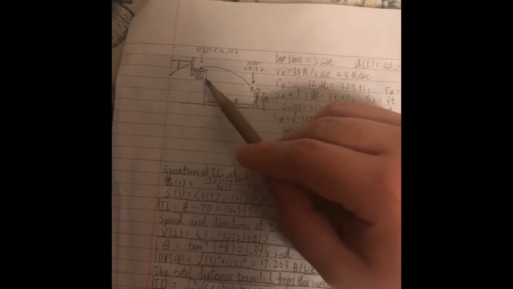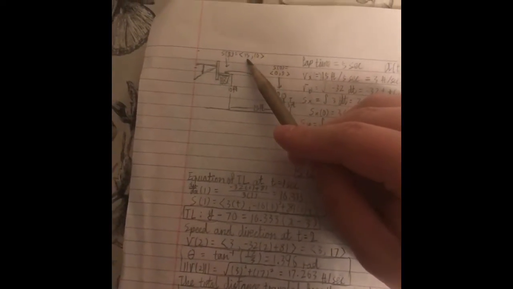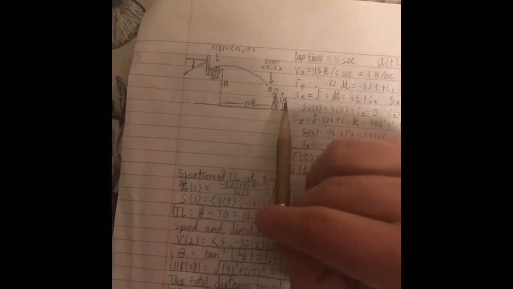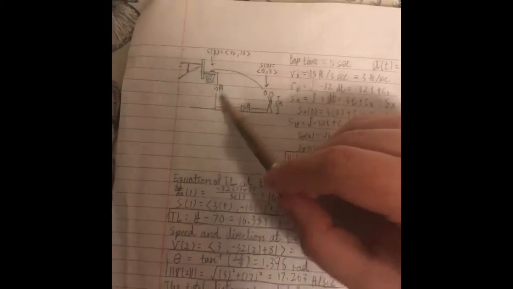And for the end position, the x will be 15, since it traveled 15 feet from where it started, and the y will be 10, since that's 10 feet from the ground.